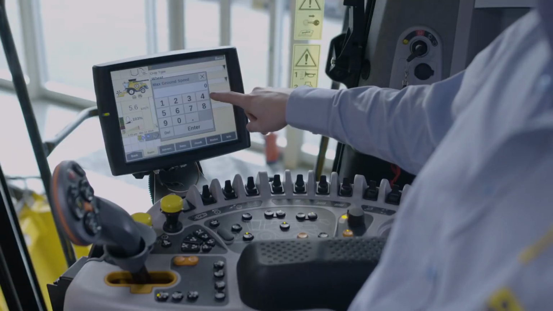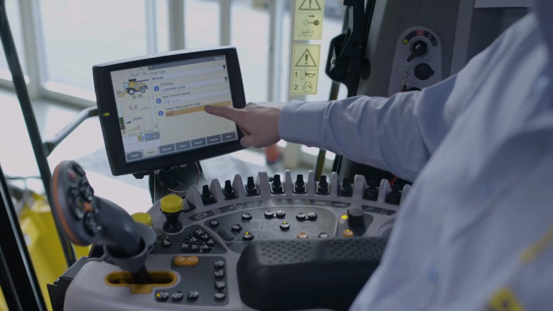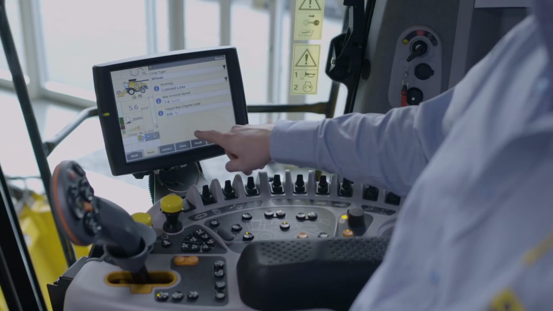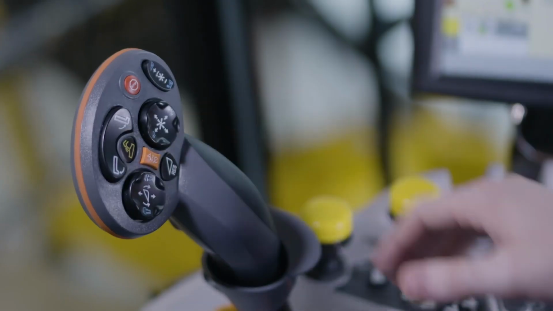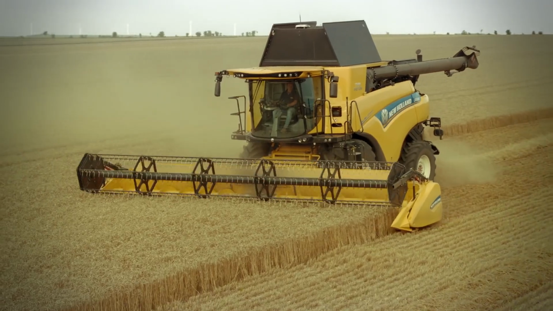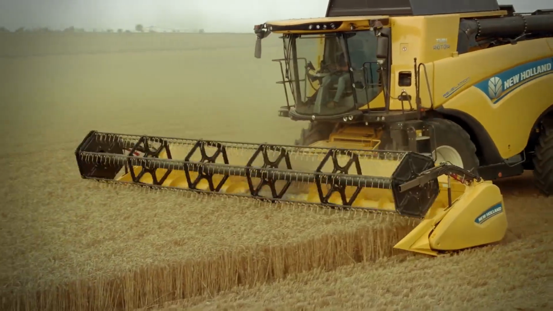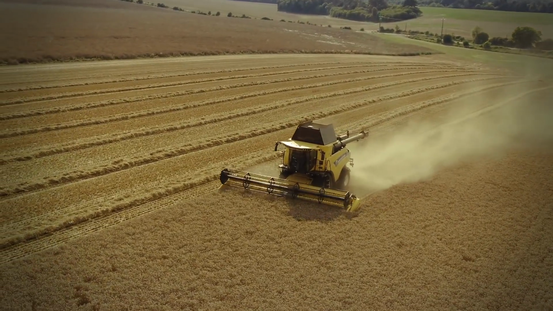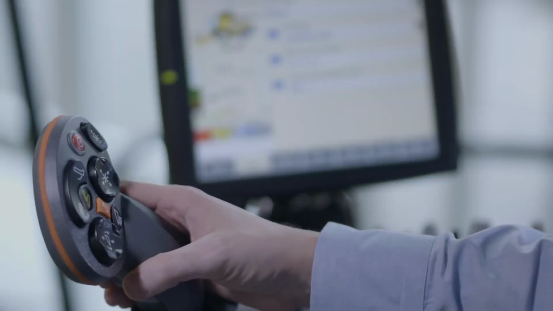You can change the maximum ground speed by pressing Max Ground Speed. You can also change the maximum engine load by pressing Max Engine Load. You can use IntelliCruise during harvesting by pressing the orange IntelliCruise button on the command grip multifunction handle. This will automatically increase or decrease your harvesting speed depending on the actual throughput in your combine. You can always manually resume control from IntelliCruise by moving the command grip multifunction handle forwards or backwards.